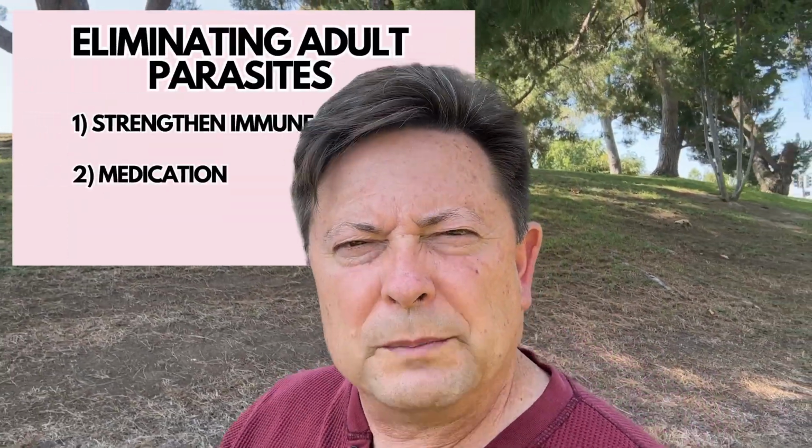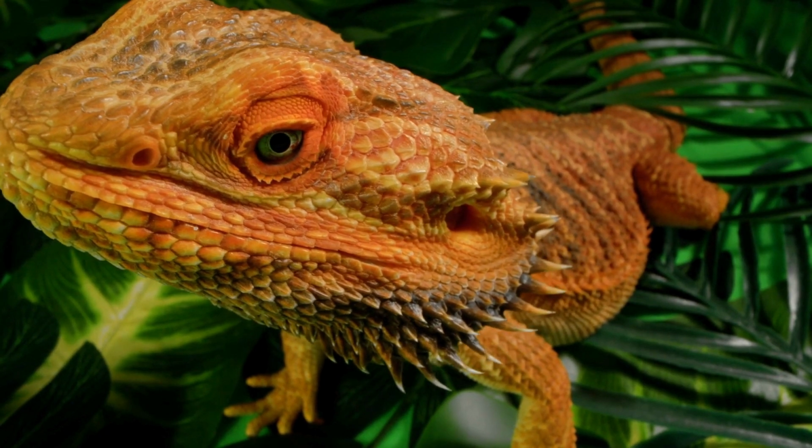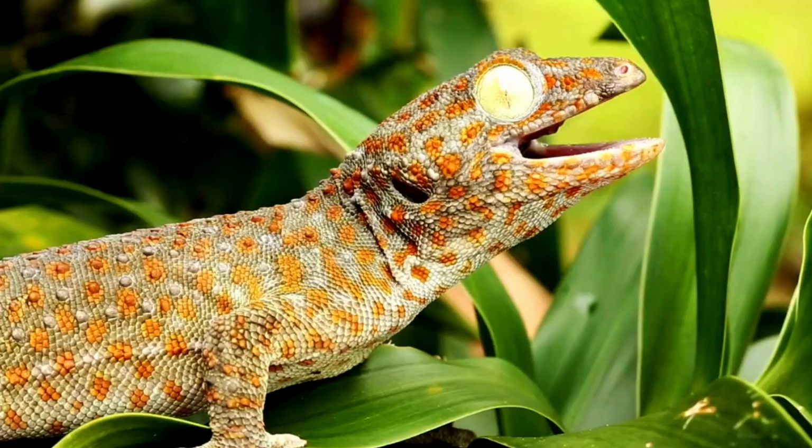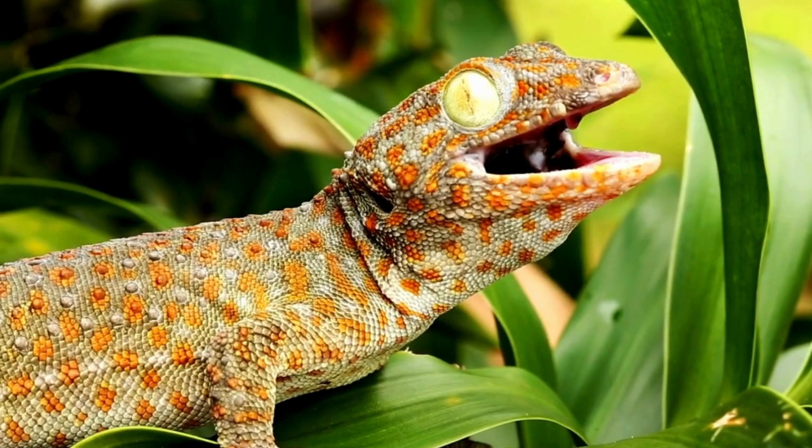Our first step is to eliminate the adult forms that are reproducing inside of our reptile. Now, you might be surprised to learn that our greatest tool, weapon against these parasites is the reptile's immune system. That immune system does not like these little beasties inside and will mercilessly cut them down if it finds them. And so our number one weapon against these parasites is a strong immune system. And the reason why this is great is because that is in our control. An immune system is strengthened when they get top level husbandry.